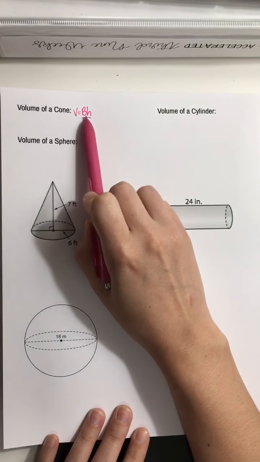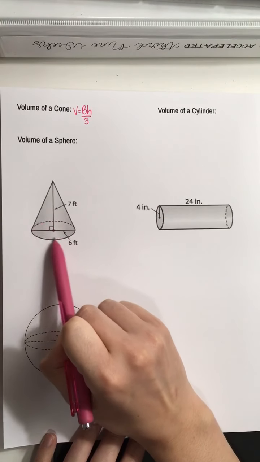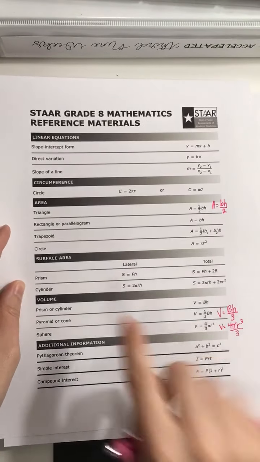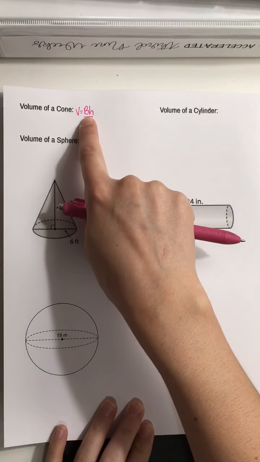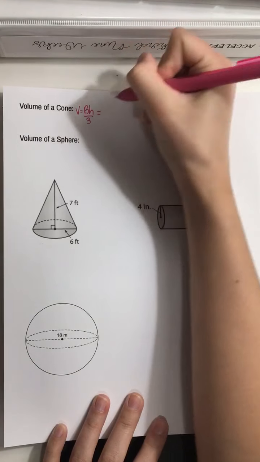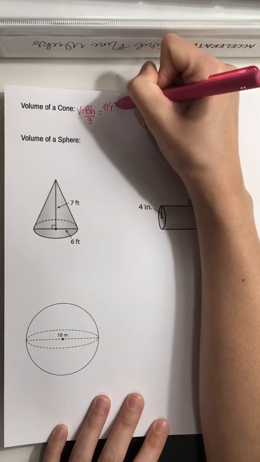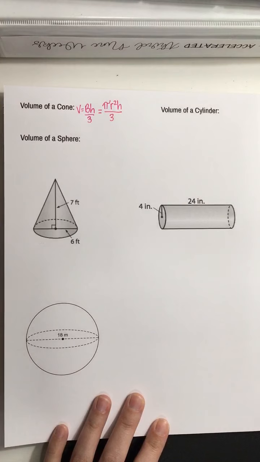But we know capital B is area of the base, and the base is a circle. So remember, that's why we had to use the pi r squared, because that is the formula for area of a circle, area of the base. So instead of the capital B, remember we used the pi r squared in place of capital B, and then we still multiplied by the height, and then we still divided by 3. So when we are writing this formula, I want us to continue writing it like this, pi r squared h divided by 3, just so we do not get confused.